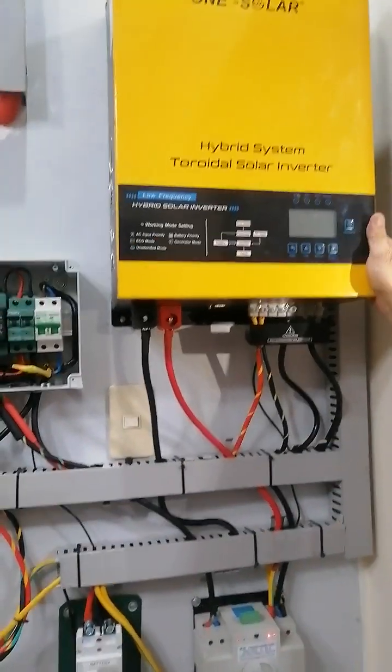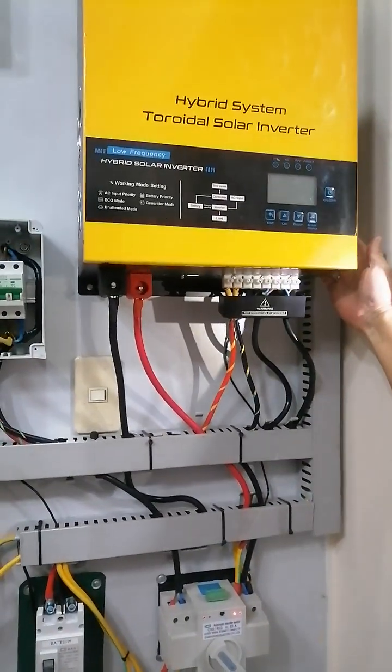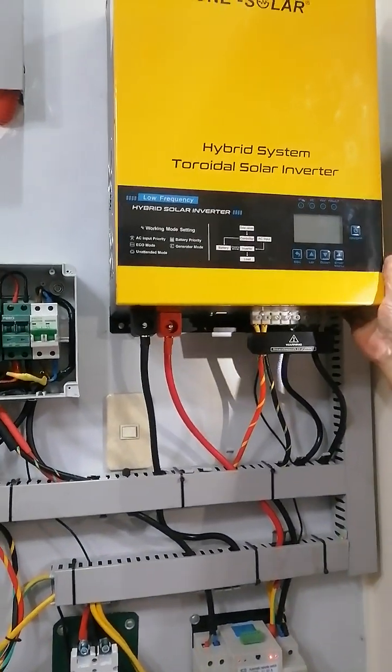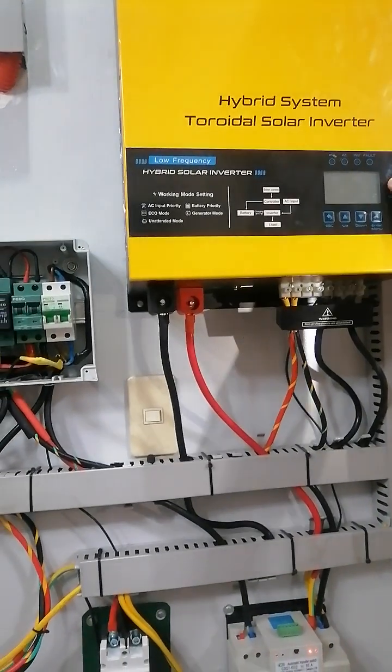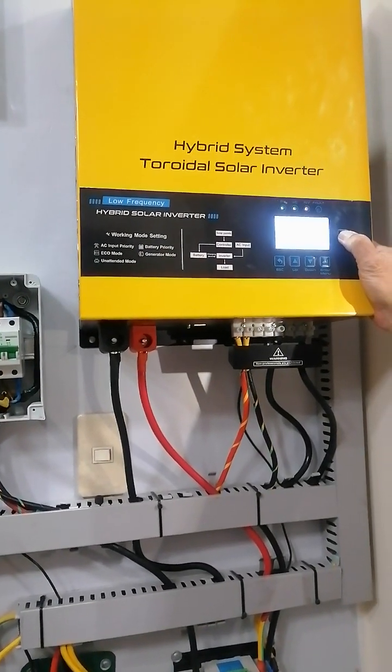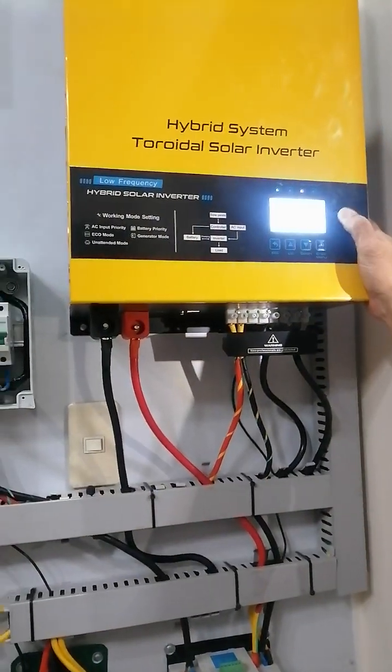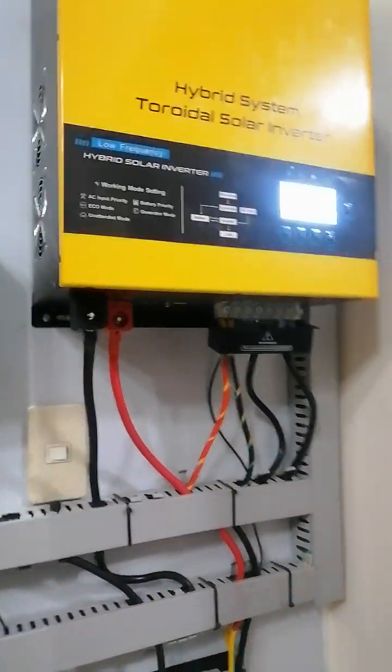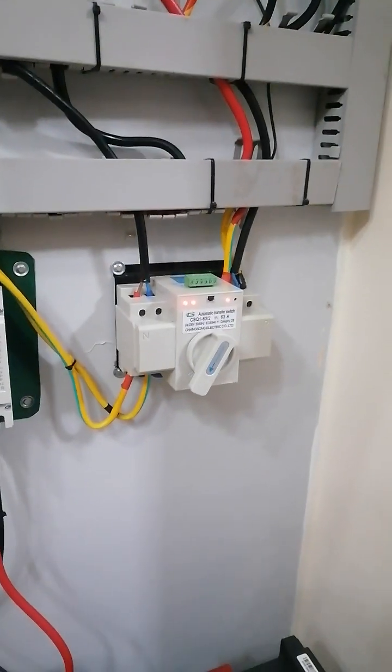Okay, what we're going to do is we're going to power on the inverter. Breaker on. Power. It's shifted to solar. It's not good.